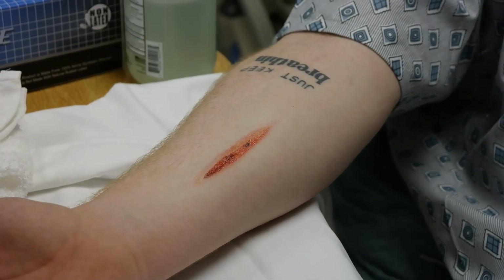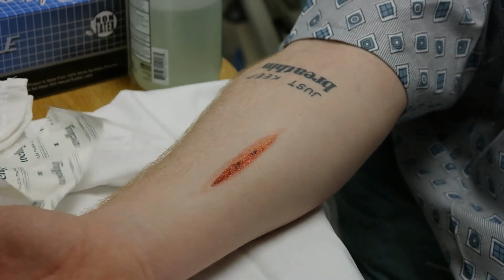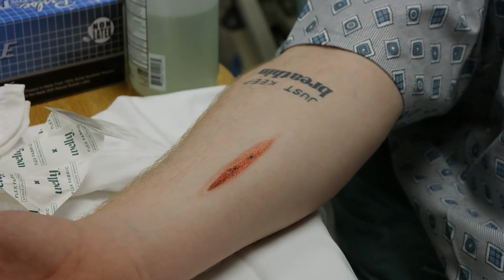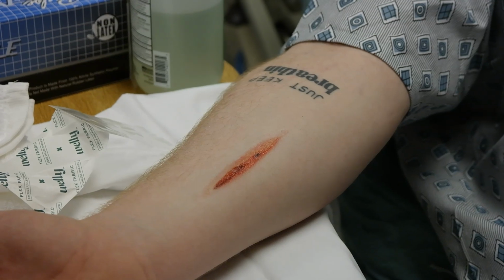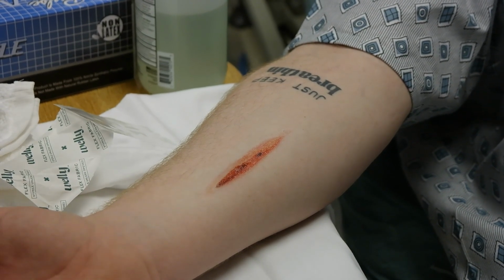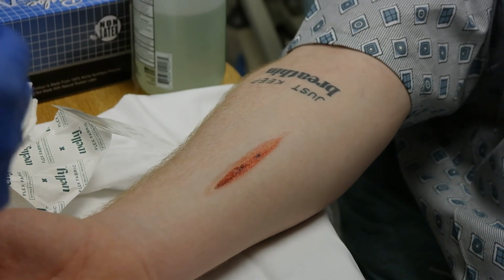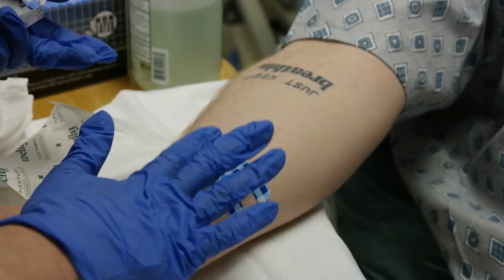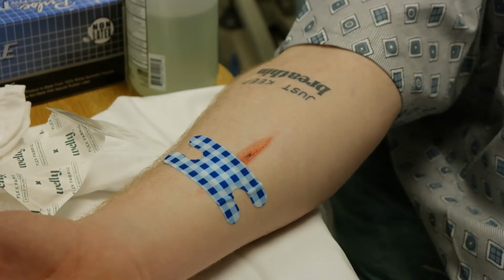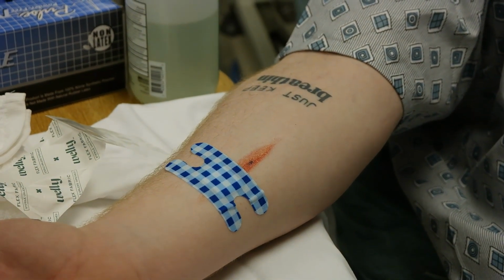Now, of course, you want to get Band-Aids that are appropriate for your size of wound. Right now, the hospital has a shortage, so we're going to use Band-Aids that are a little bit too small, but that's okay. We'll make do with what we have. And you can get your Band-Aids from CVS. They sell some good Band-Aids.